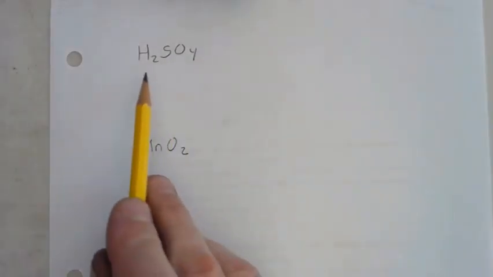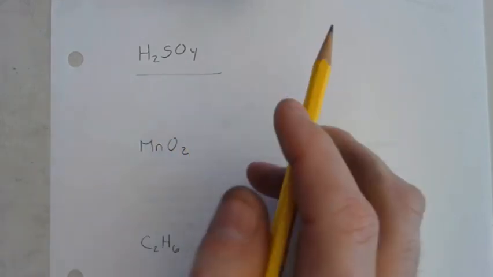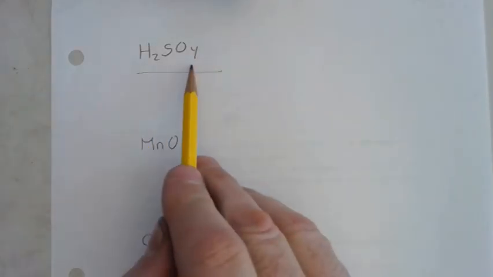Now we'll start off with this compound here. Rule number 1 is for pure elements. There's no pure elements. Rule number 2 says for an ionic compound. Technically, this is an acid, so it doesn't really count as an ionic compound. Rule number 3 applies for oxygen that is connected to non-metals. Well, we have oxygens here.